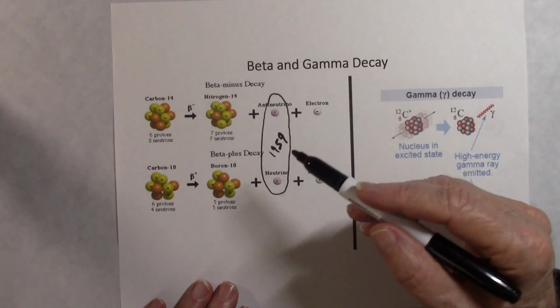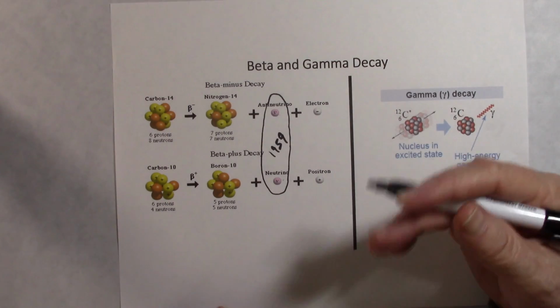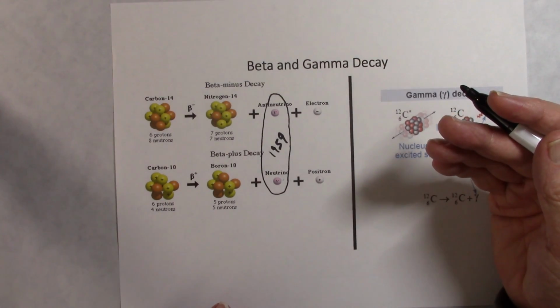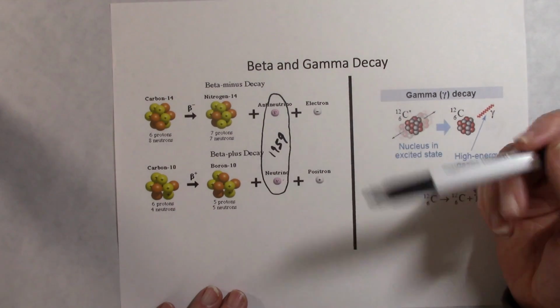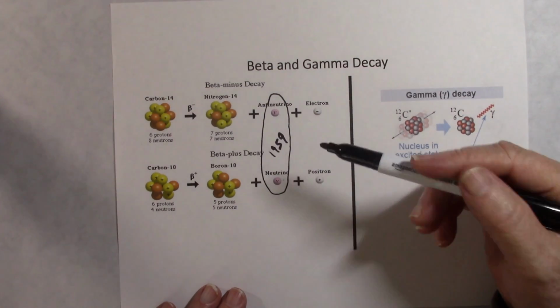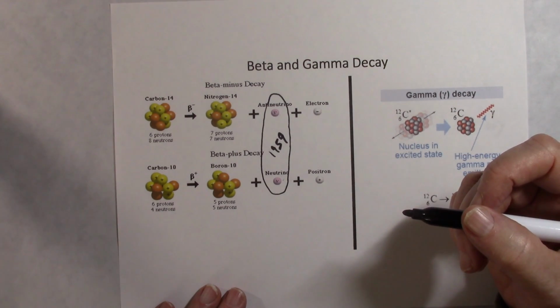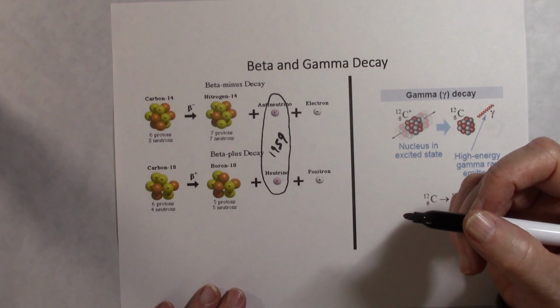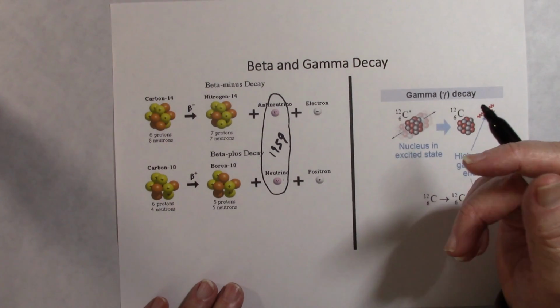And the reason it was hard to detect this particle was because it interacts very weakly with matter. A neutrino doesn't have electric charge. It doesn't interact electrically with matter. And its mass is so small that it has to go through about 130 light years of solid lead on average before it will interact with matter.